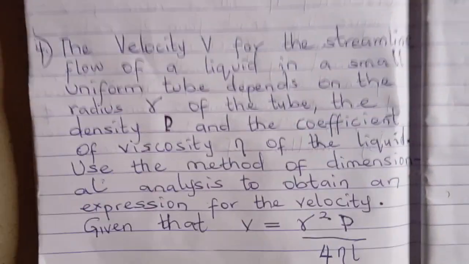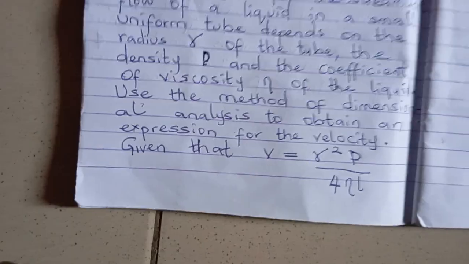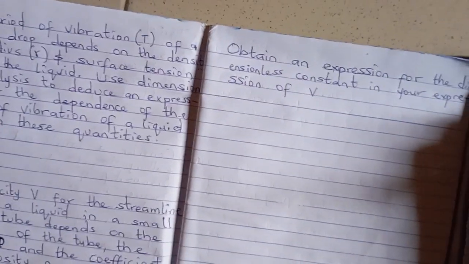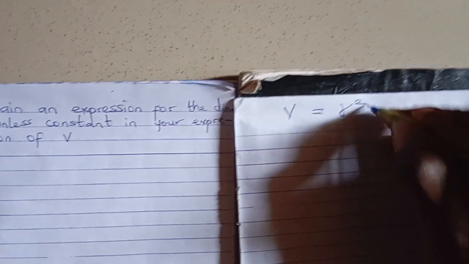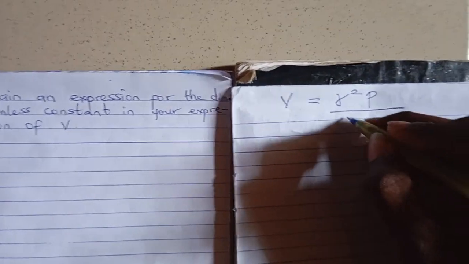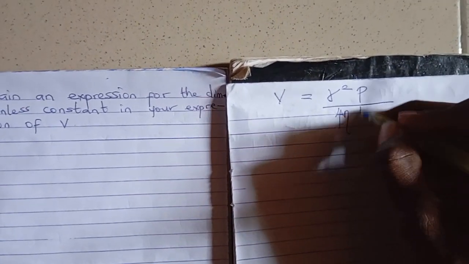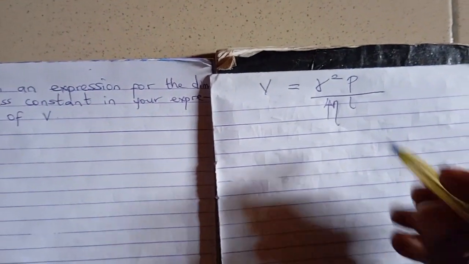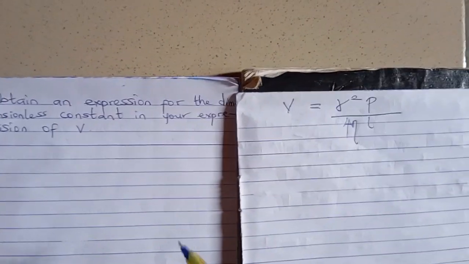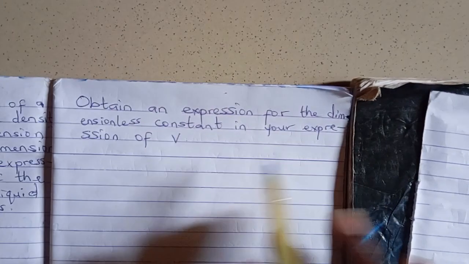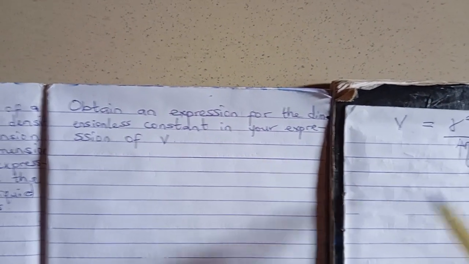So they now give us, given that v is equal to r squared P all over 4 times the coefficient of viscosity times L, that we should now obtain an expression for the dimensionless constant, which is k.